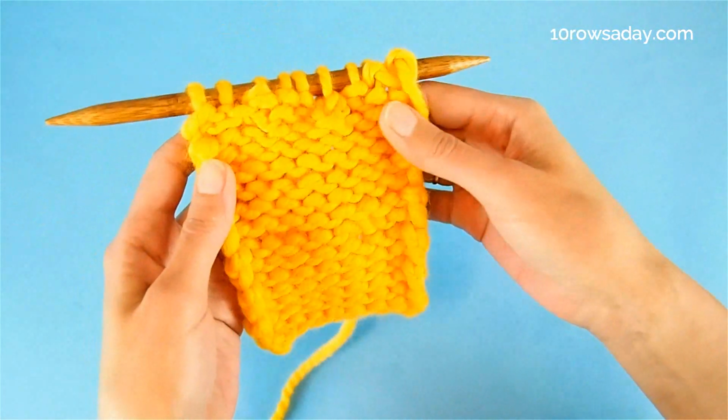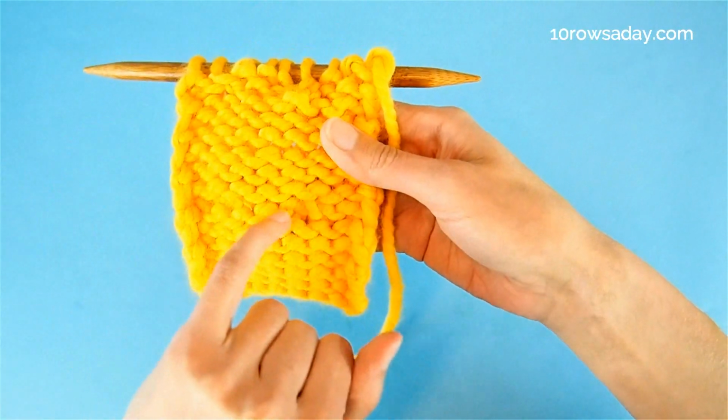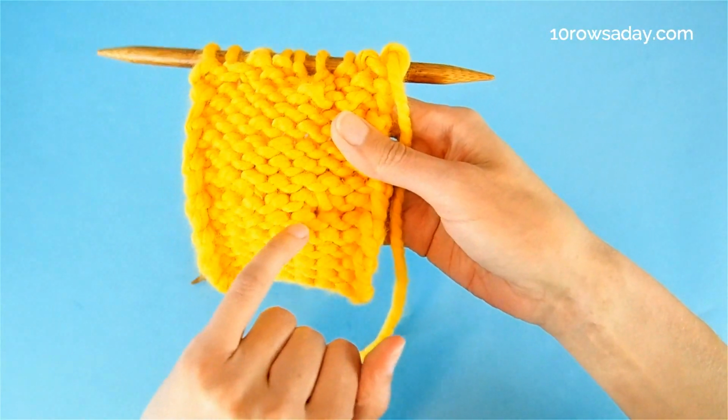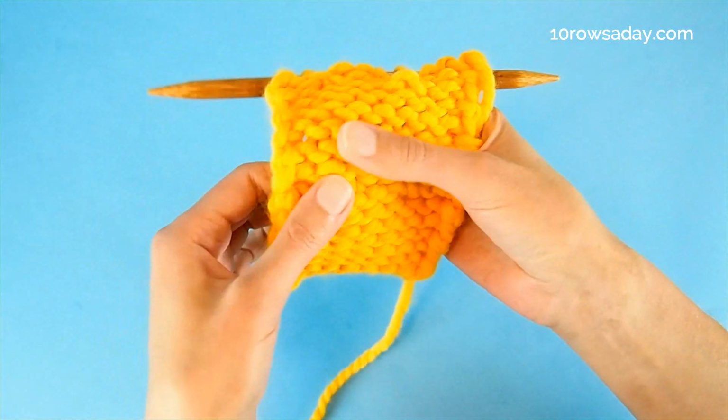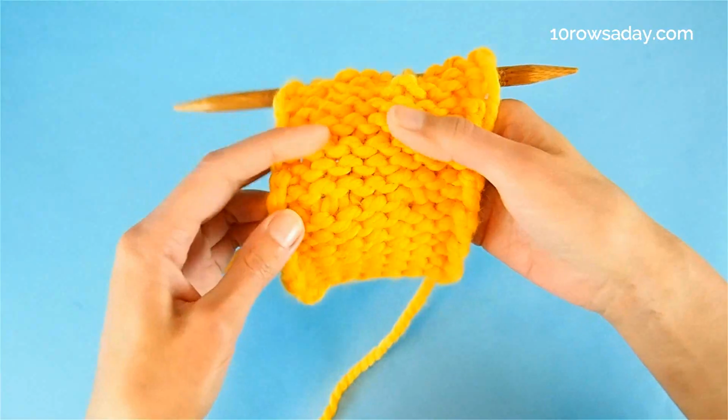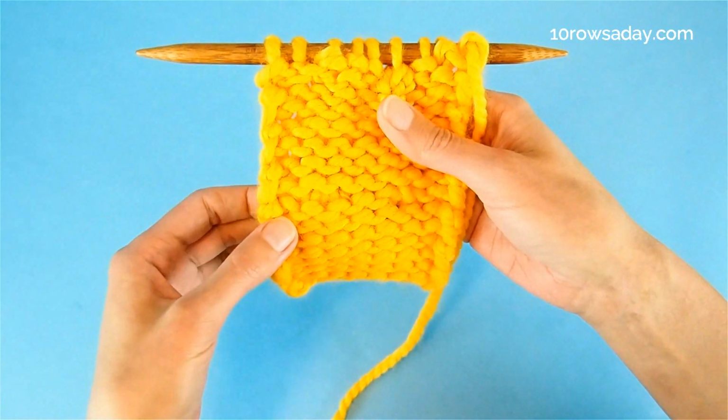If you look on the wrong side of the work, then at this area you can see this twist where we twisted the yarn over, but it blends in with the fabric nicely, while the section of the big stitches is still there, we can see it.